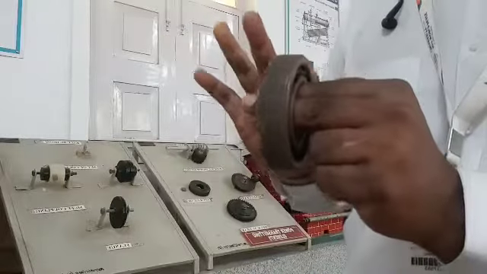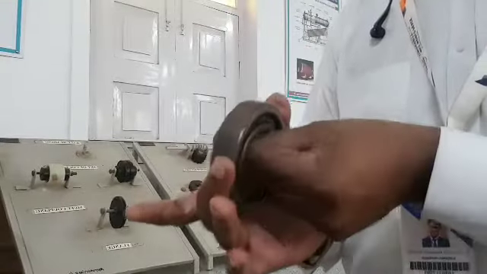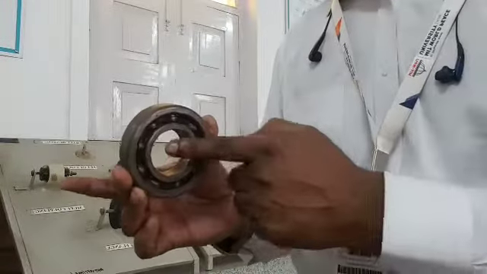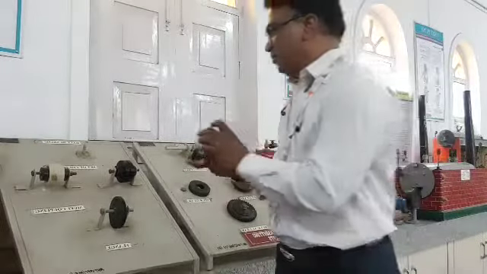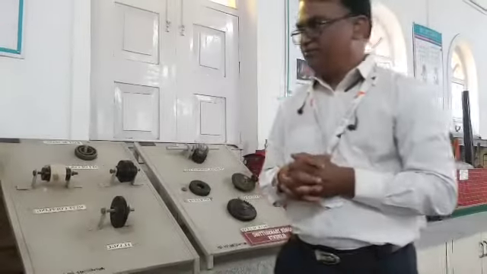So still I can rotate the outer bearing. That means if I fix this, my shaft can rotate freely. So this is used for holding a shaft. Bearings are used as a supporting element for holding the shafts. Okay, so this is one example of power transmitting elements.